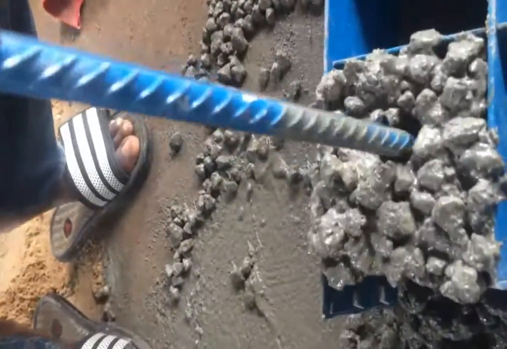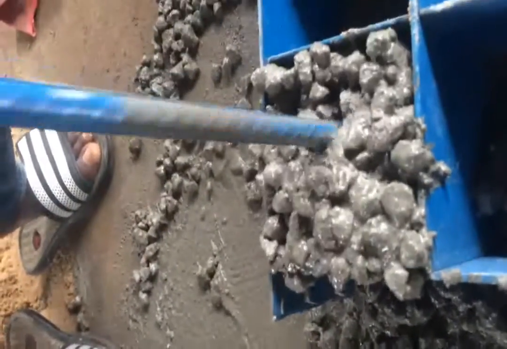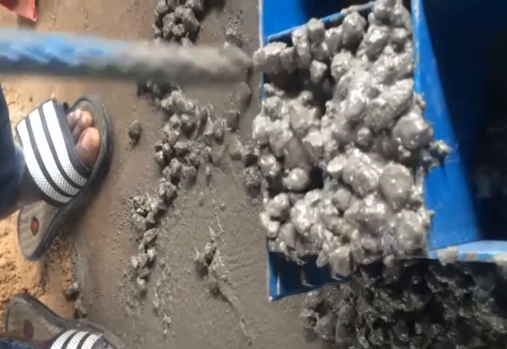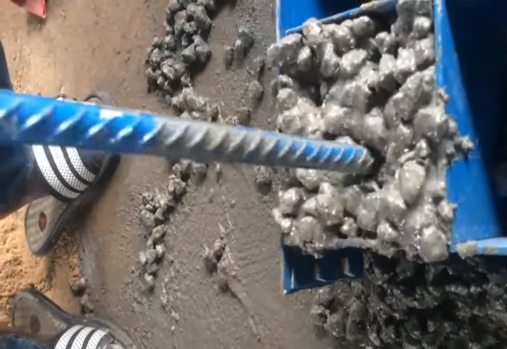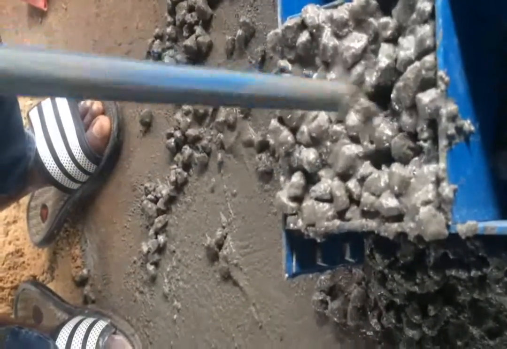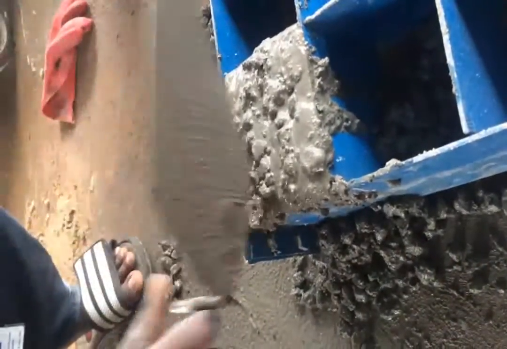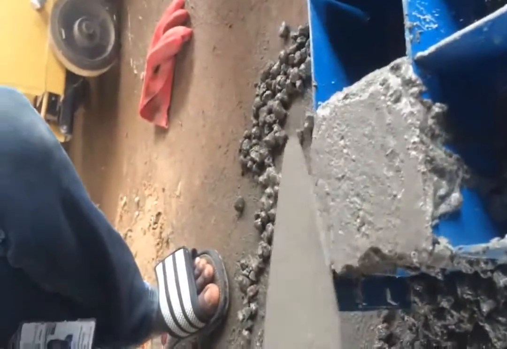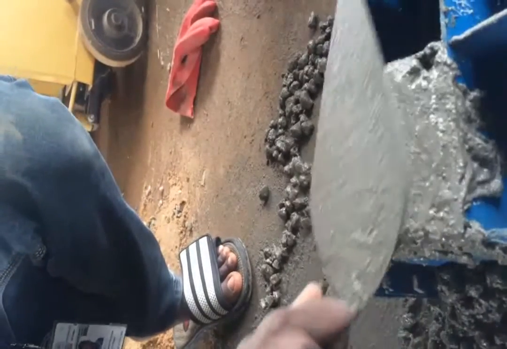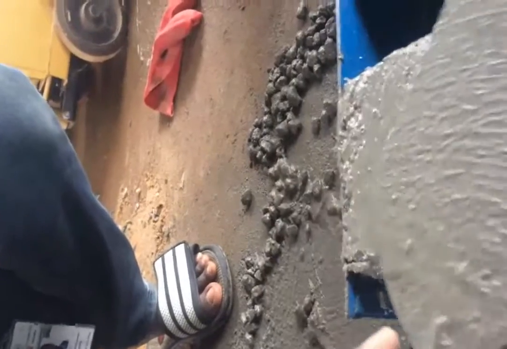The second layer is tamped 25 times as well, 1, 2, 3, up to 25. The surface of this layer of 50 millimeter, having been tamped, is smoothed with a trowel. What we have just done is the cube test.